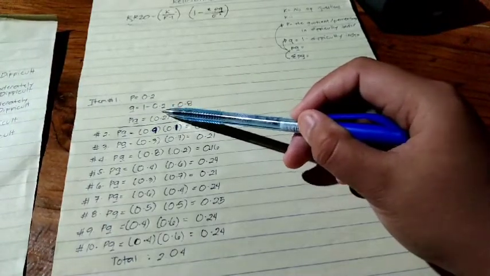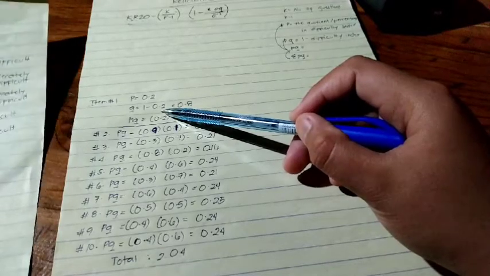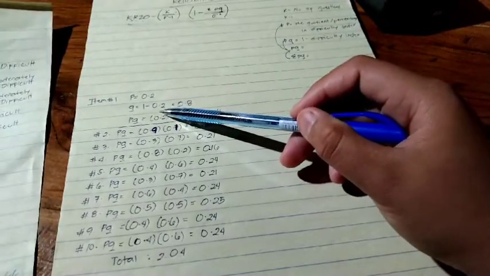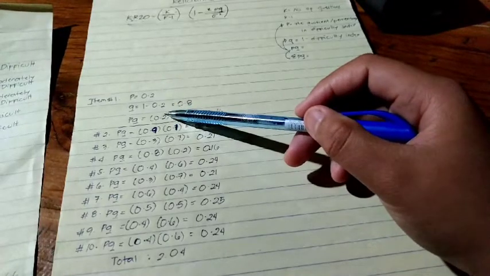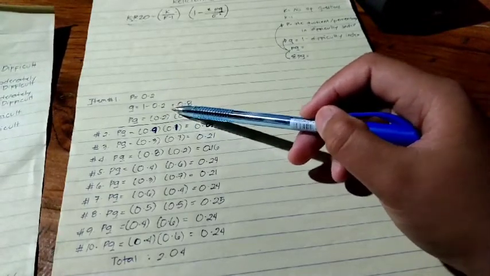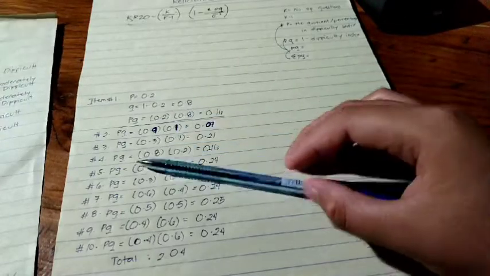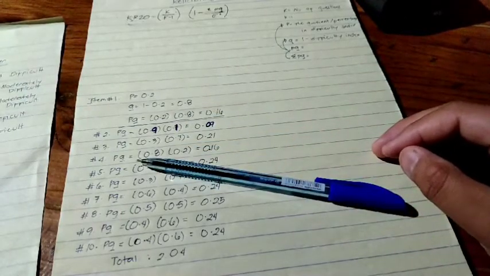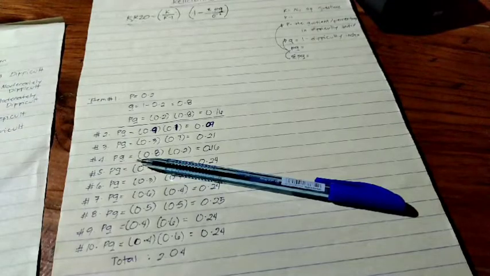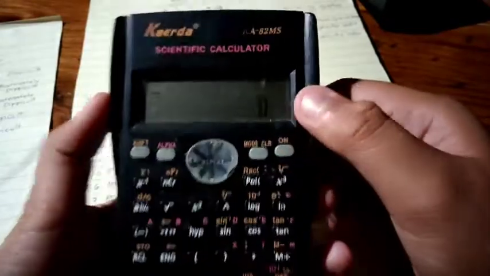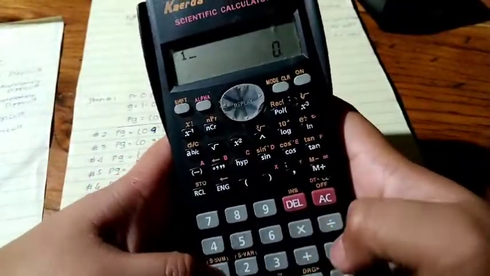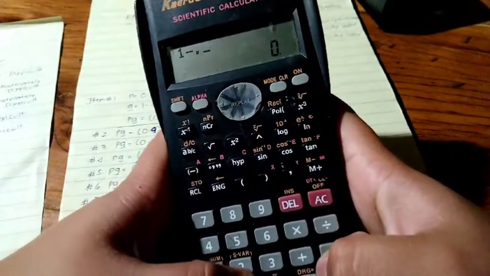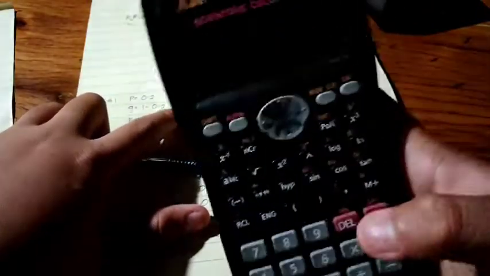Kaya mo man ni siya atong difficulty index or the percentage of the difficulty index on item 1. It is equals to 0.8. So, atong itry sa ato ang calculator. One minus 0.2 is equals to 0.8 mo na siya. 0.8.